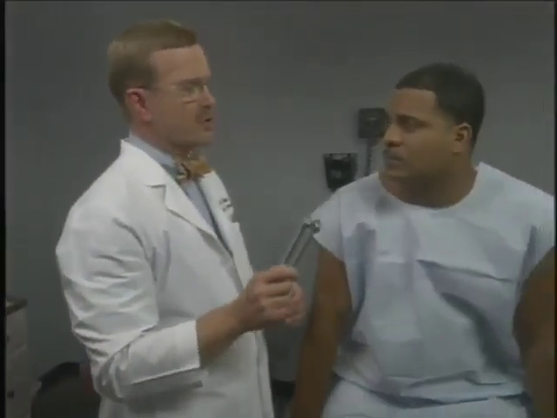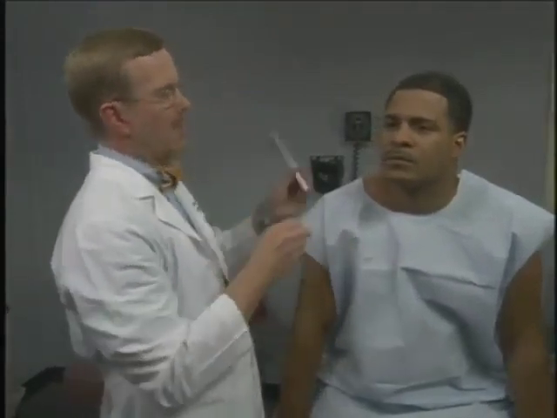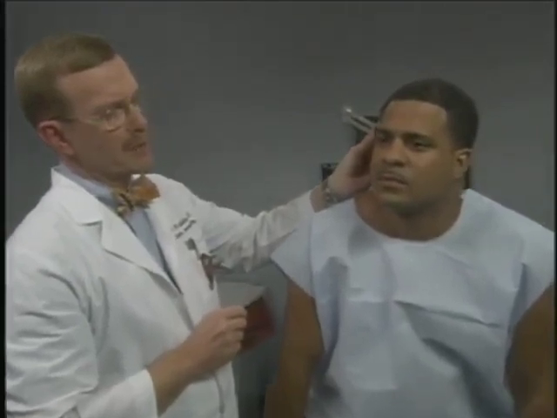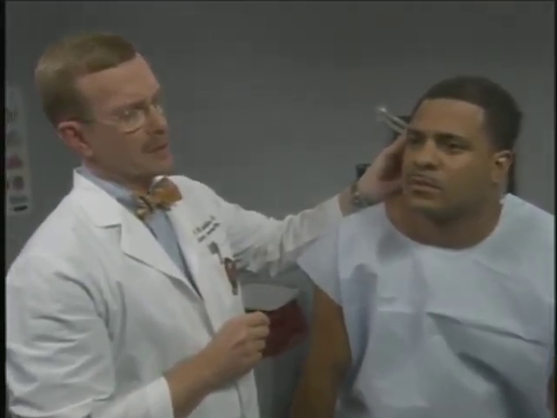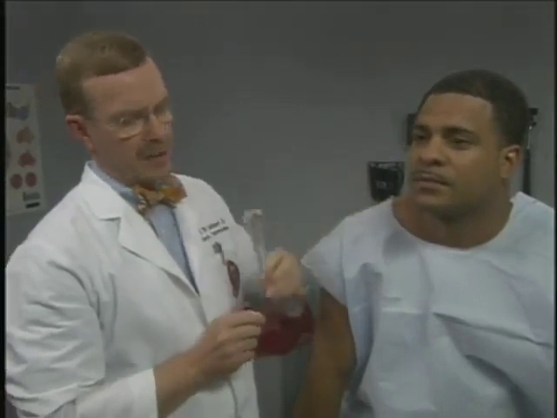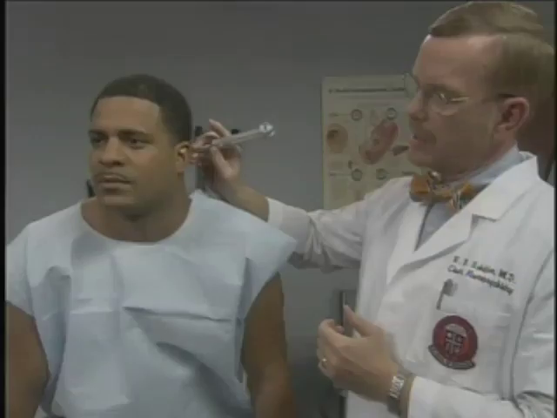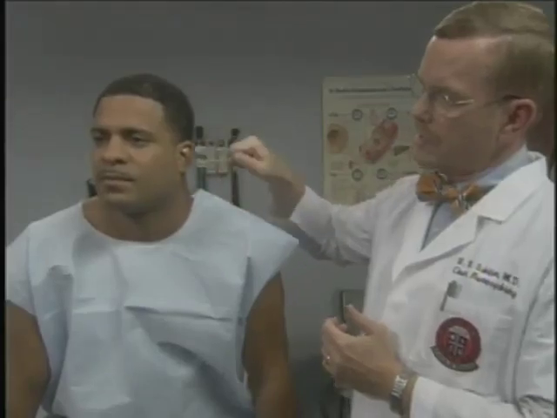Next, compare air and bone conduction by performing the Rinne test. Place a lightly vibrating tuning fork on the mastoid bone behind the ear. When the patient indicates that the sound is no longer heard, quickly place the vibrating fork near the ear canal. Do you hear it now? Normally, the patient can hear the sound longer through air than through bone. Be sure to test the opposite ear. Do you hear that buzz? Yes. Tell me when it stops. Now? Do you hear it now? Yes.